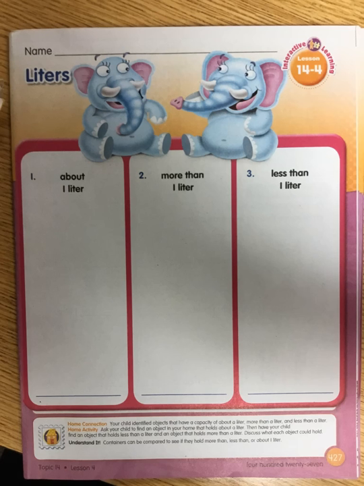Okay, today you're going to put your name at the top and we're going to talk about liters. This word right here, liters. Go ahead and say liters. Okay? Liters is a unit of measurement to measure capacity. Remember that capacity is how much an object can hold.